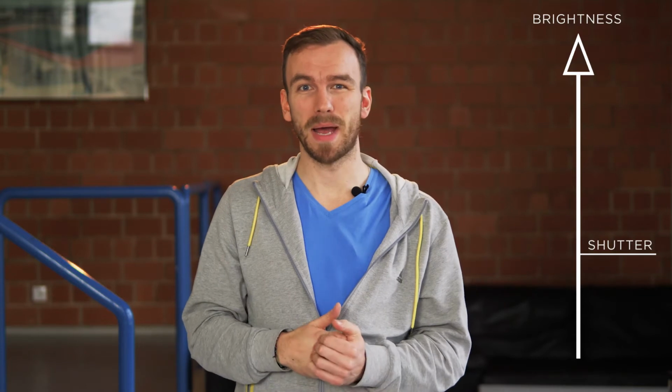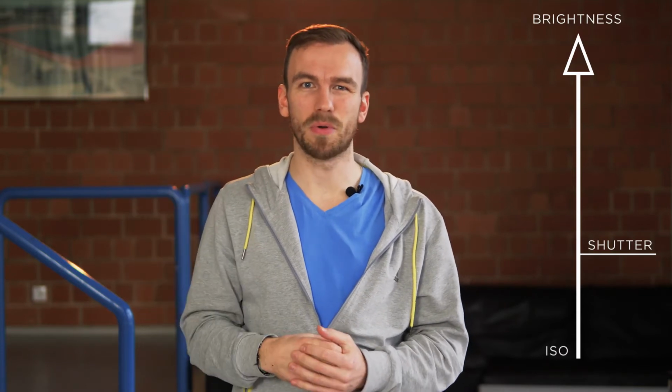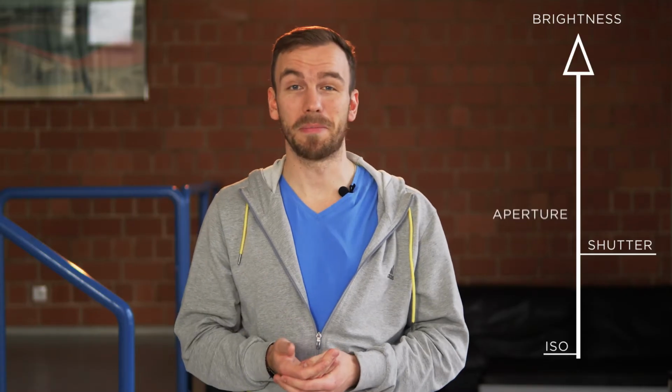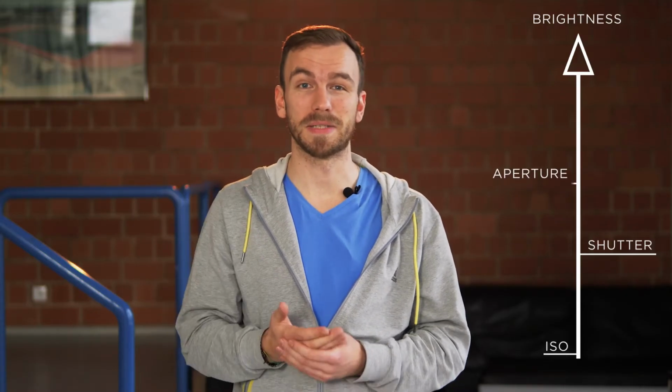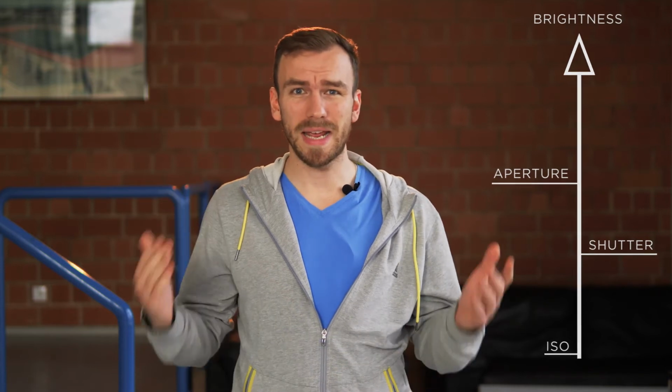I would set my ISO as low as possible to have the least amount of noise in my image. So I set my aperture to have a properly exposed image. But what actually means properly exposed?